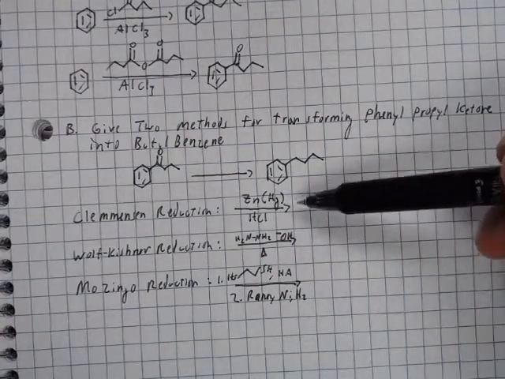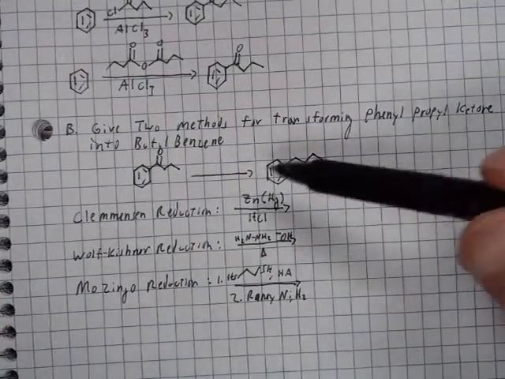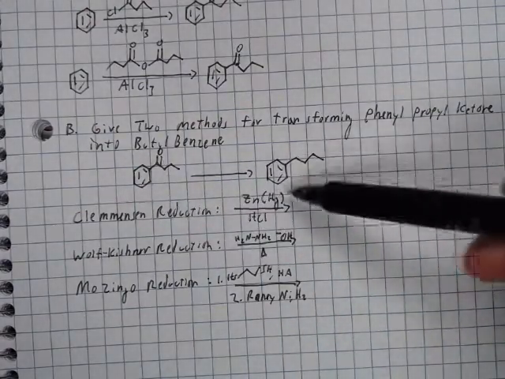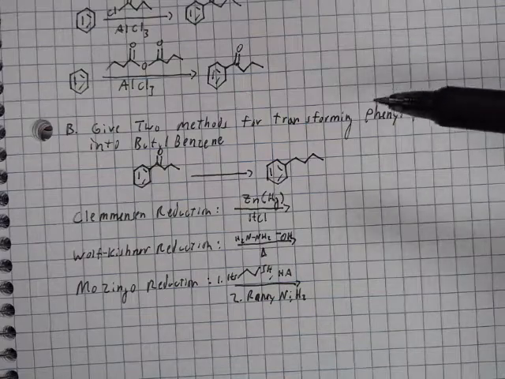And all three of these reduction methods will get rid of that carbonyl and convert our phenylpropyl ketone into butylbenzene.